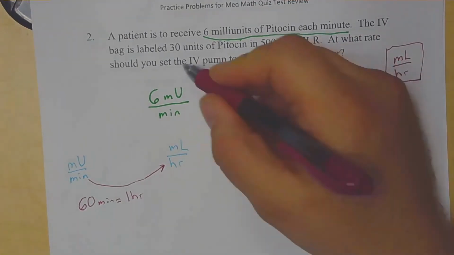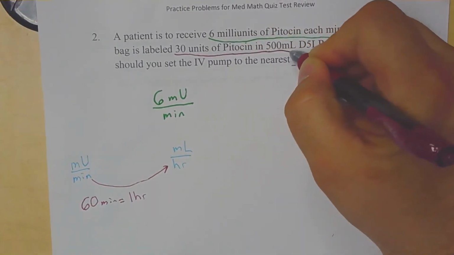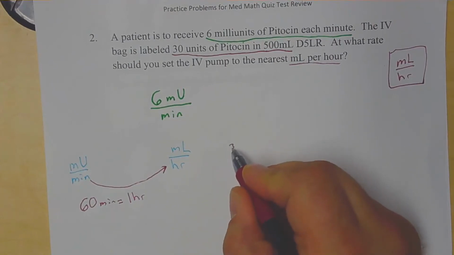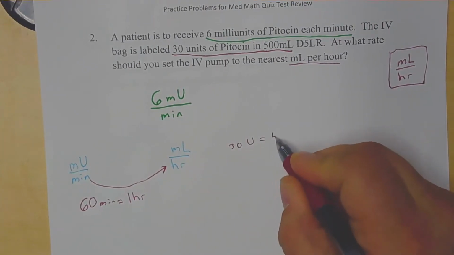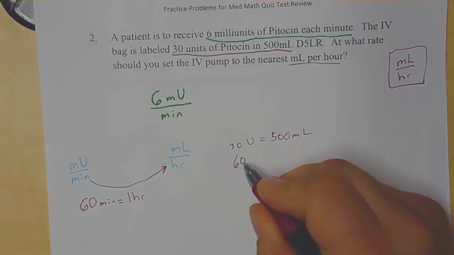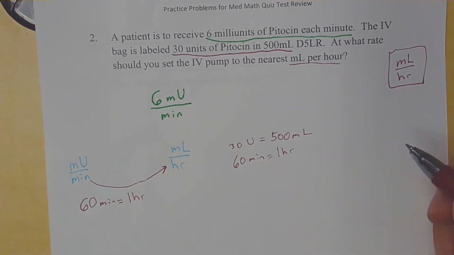Why, yes, I do. I see that there are 30 units of Pitocin in 500 milliliters. So I'm going to write that this way. There are 30 units equals 500 milliliters. Just like 60 minutes equals 1 hour. These are 2 things I'm going to use.